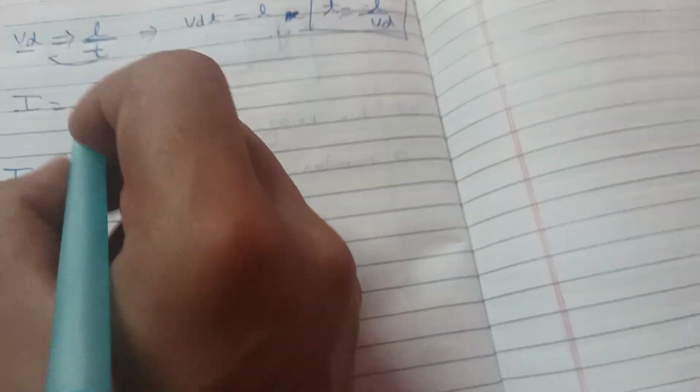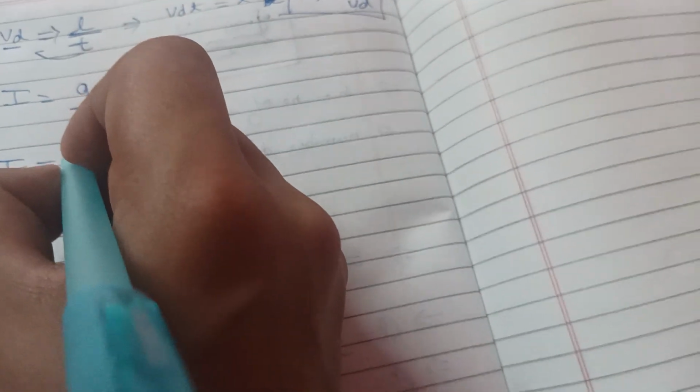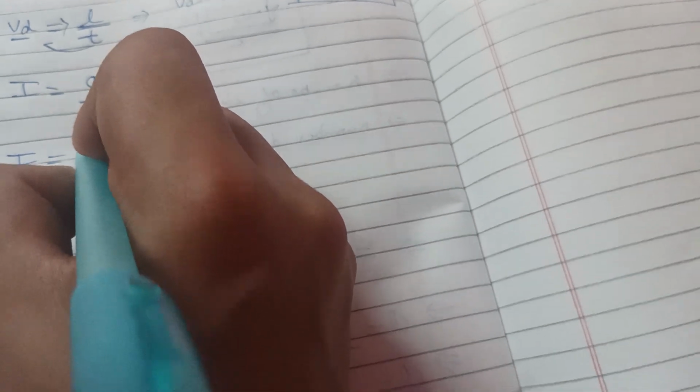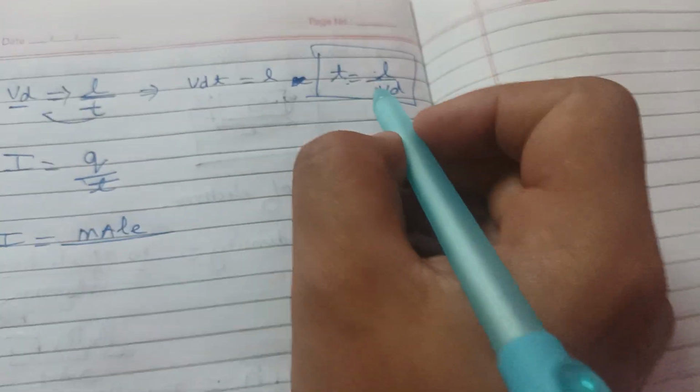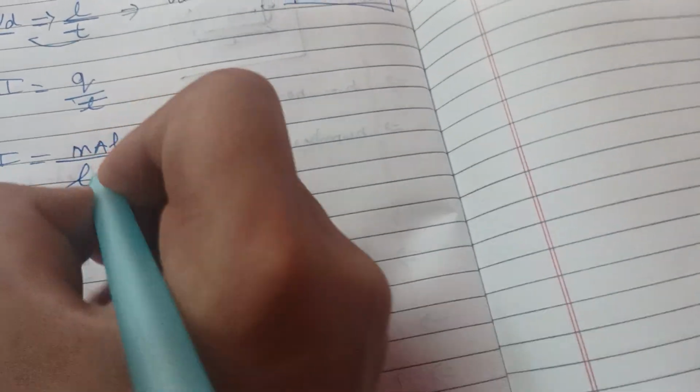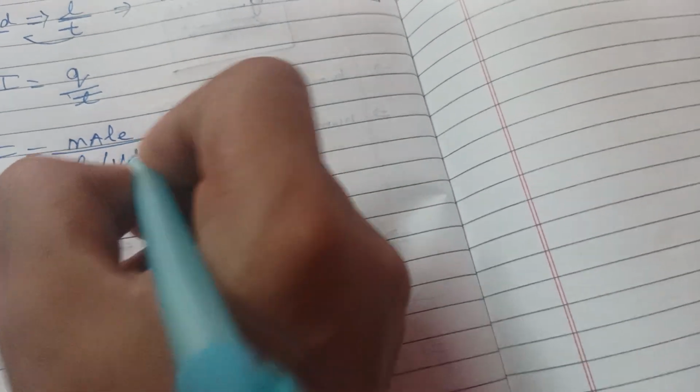So I will be equal to Q. What was the Q we found earlier? It was nALe, divided by T. What we found out, T is equal to L by Vd. L divided by Vd.